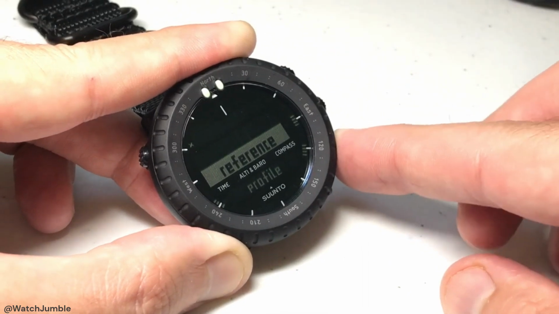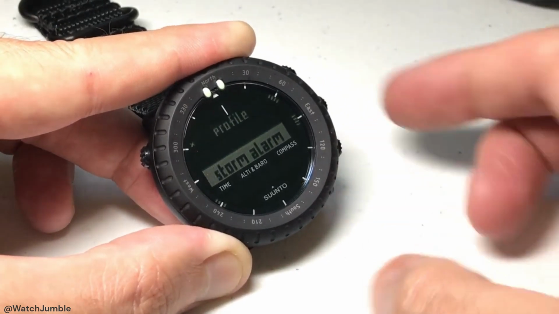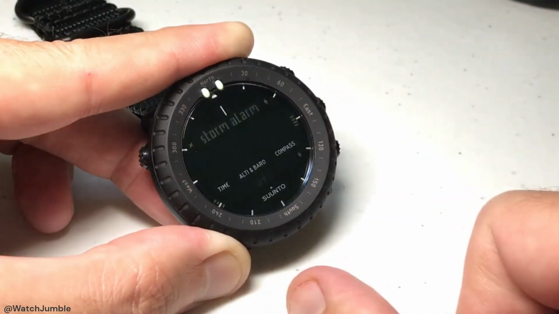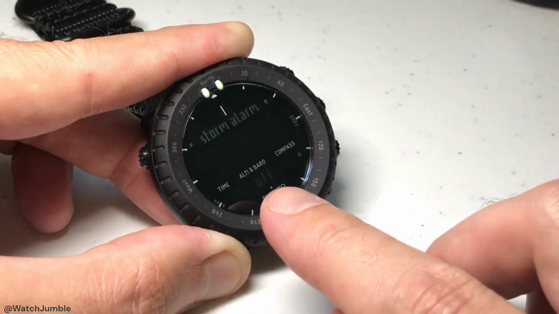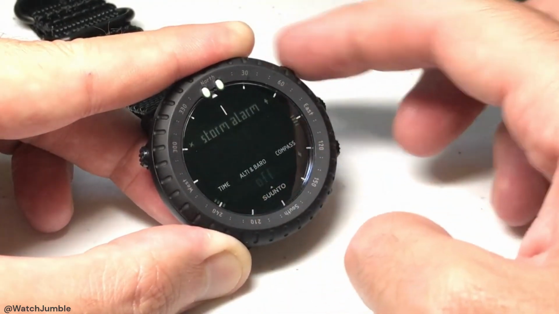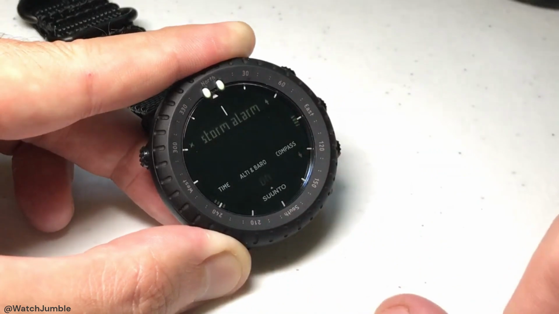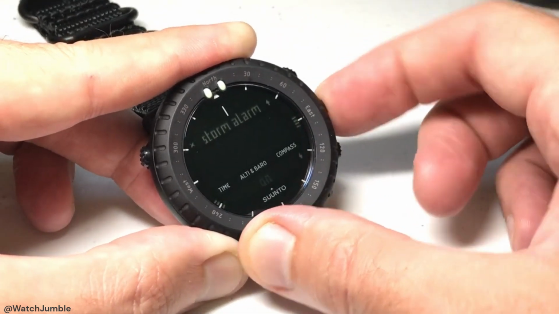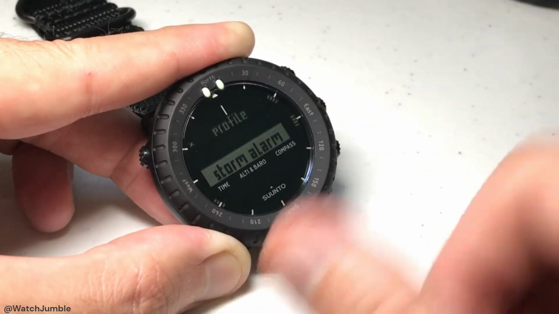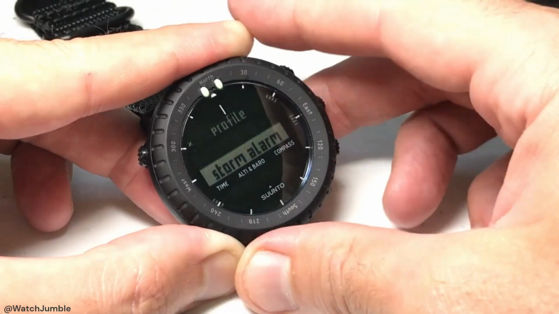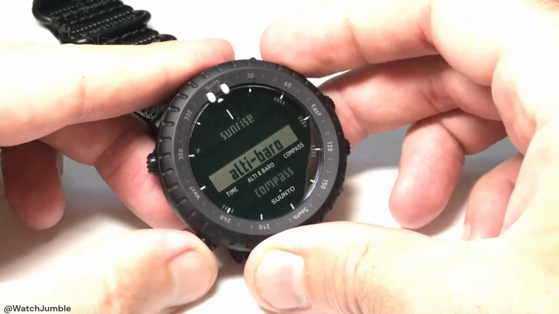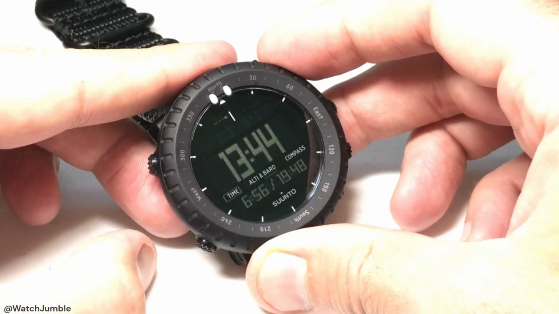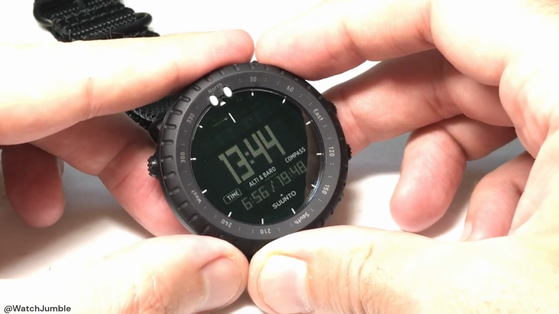And then we are going to arrow down to storm alarm, press the mode button to select it. You'll notice in my case it's off. If I want to turn it on, I can simply press the up or down button to toggle it to on, and then I'm going to press the mode button. I've successfully set my storm alarm. Now I can simply press the back button a couple of times to get back to my main watch face.